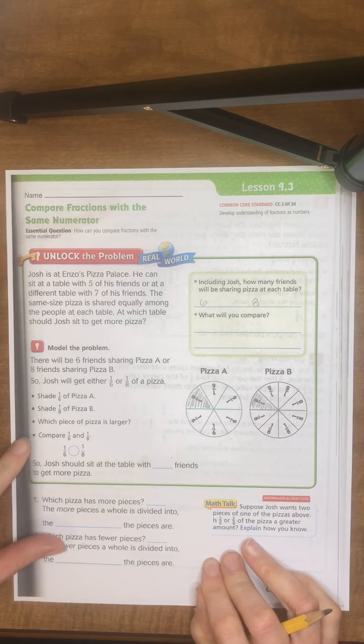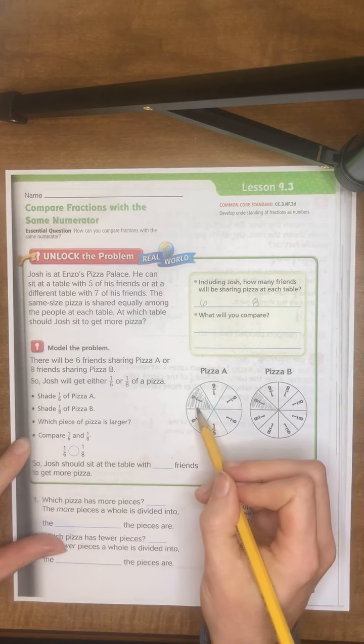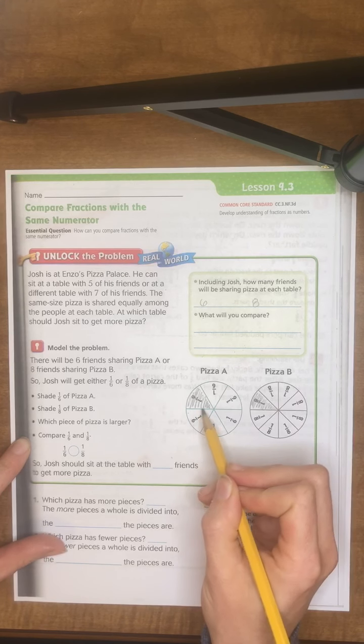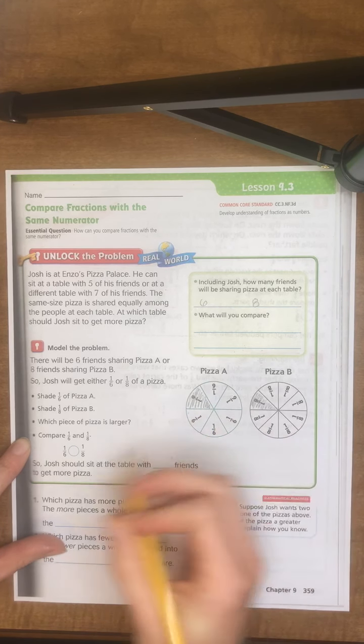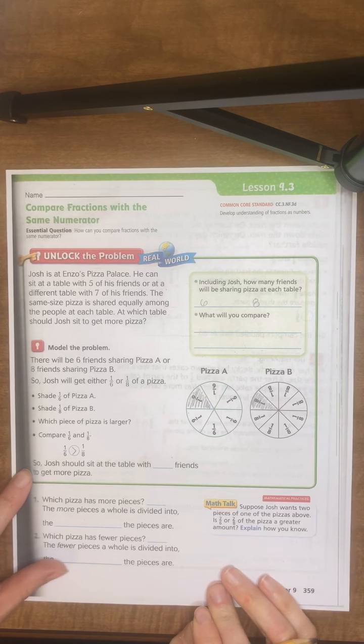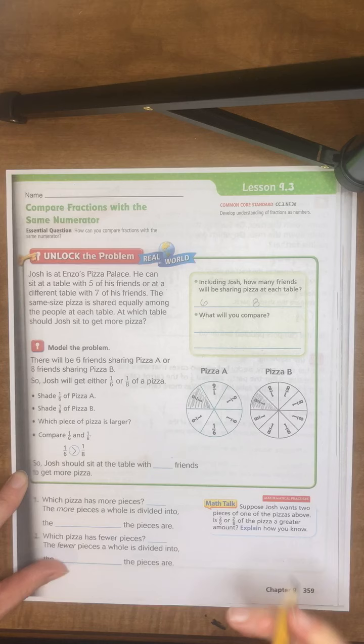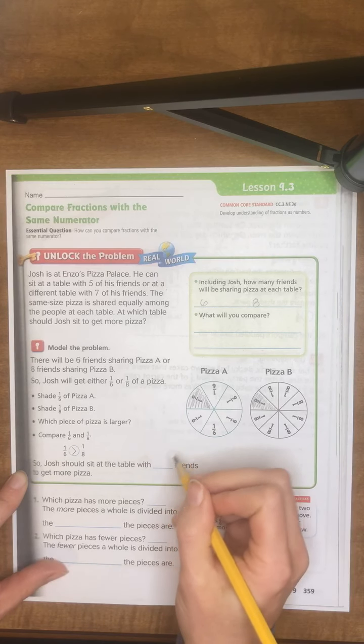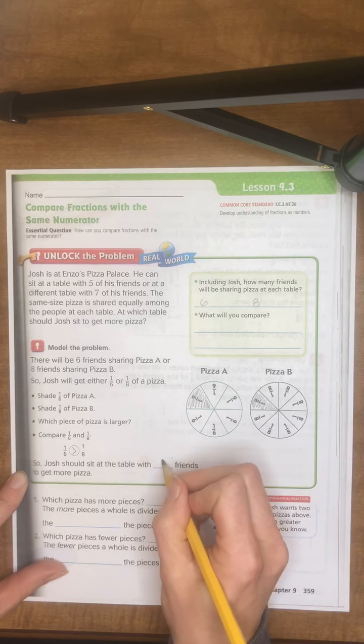Which piece of pizza is larger? If you're looking at these images, then you'll see that 1/6 is greater than 1/8. So Josh should sit at the table with 5 friends to get more pizza.